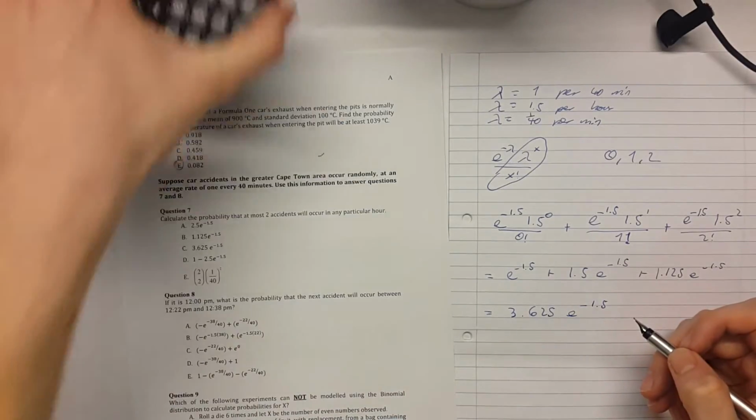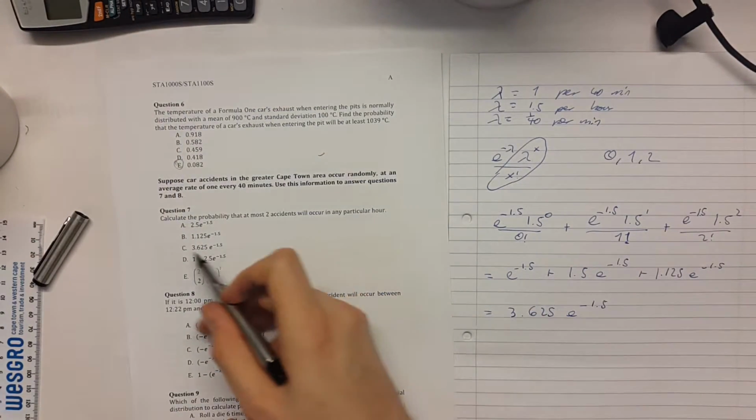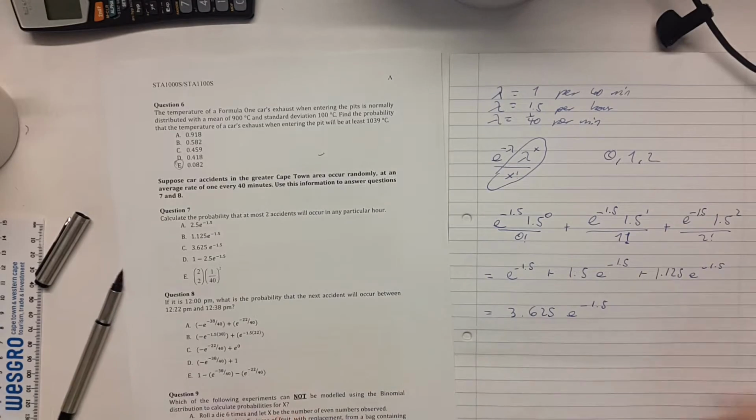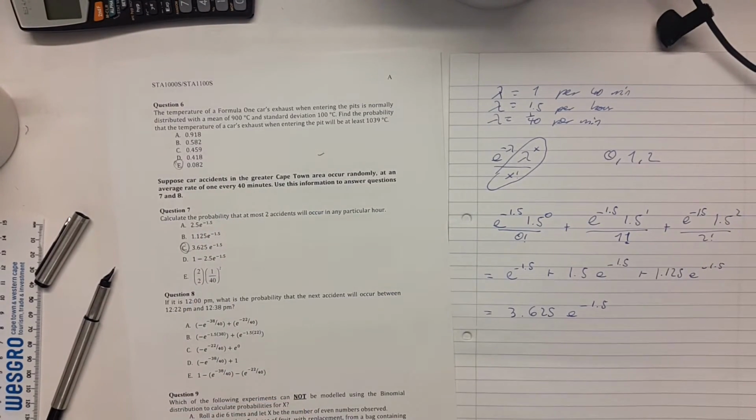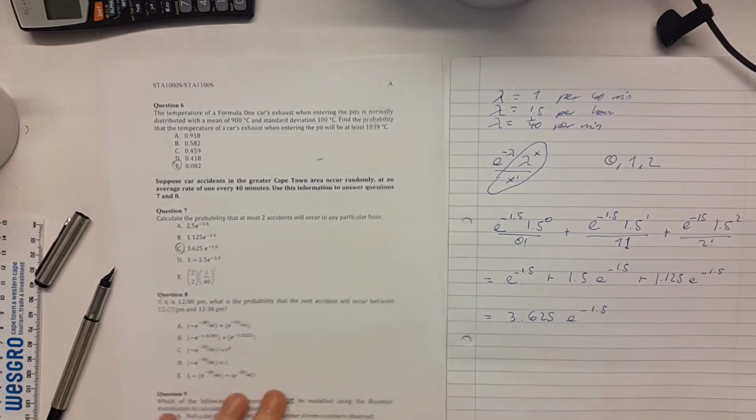And I think if you've been looking at the possible answers, you'll see that C fits best. C is the exact thing which we just calculated, and so our final answer will be C. Perfect.